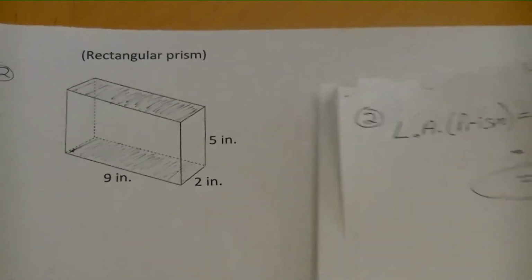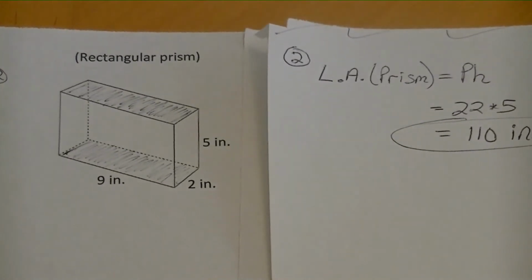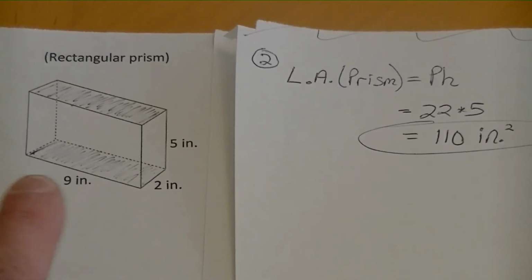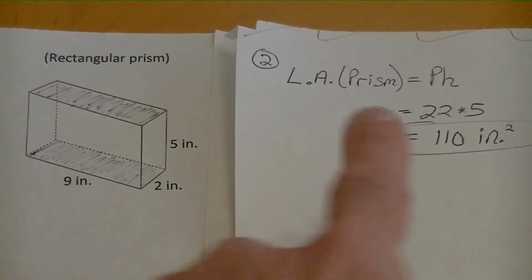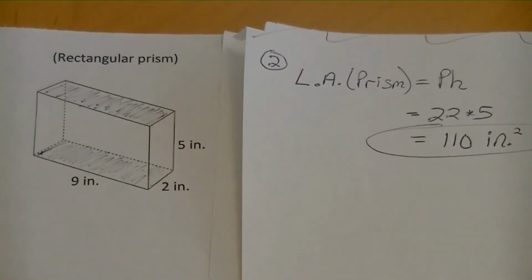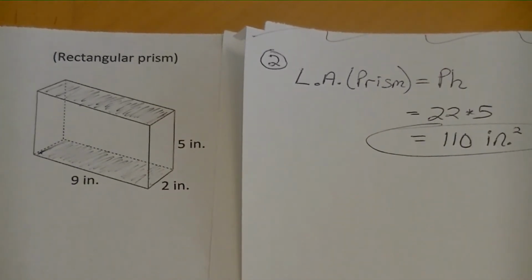Alright, so here's my lateral area. Perimeter of base times height. So the perimeter of this rectangle is 9 plus 2 plus 9 plus 2, 22. The height of the prism is the distance between the bases, which is the 5. So 22 times 5, 110 inches squared.